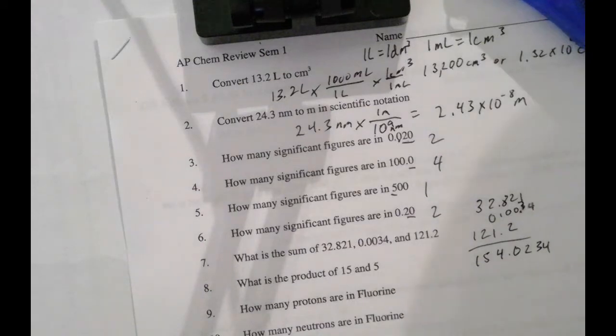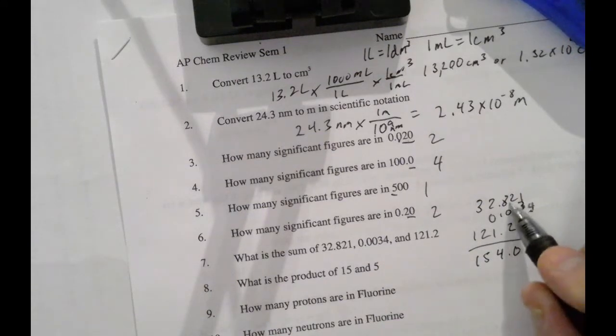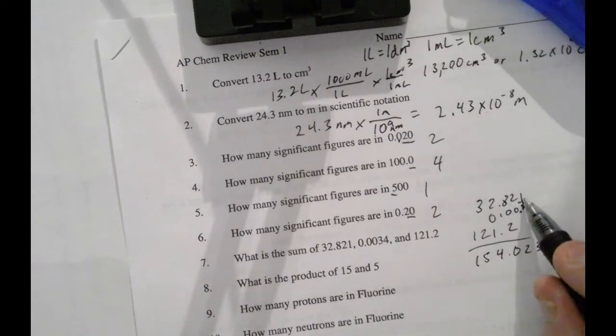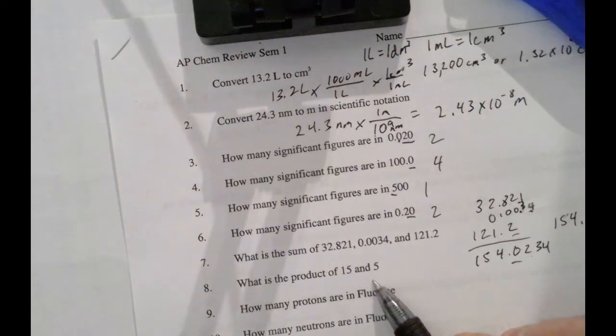When adding and subtracting, you look for the least specific decimal place. So if we look, this one has the most specific decimal place. This one goes out 3 decimal places. This one only goes out 1. So we need to round that to 1. That would give us 154.0. If this were a 5 or higher, this would be a 1 instead, but since it's lower than 5, we drop everything.